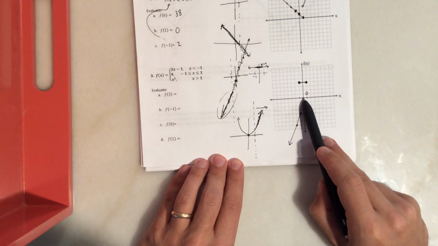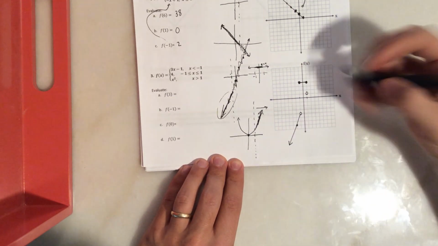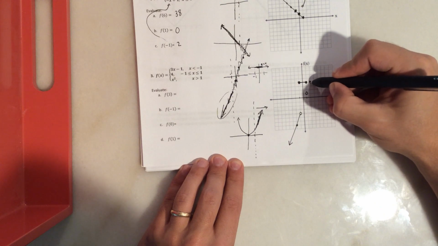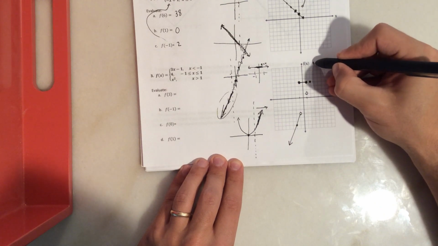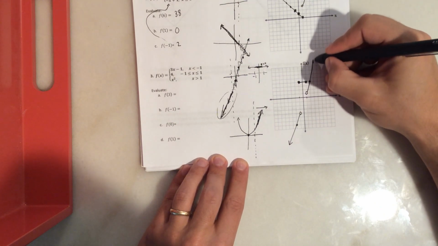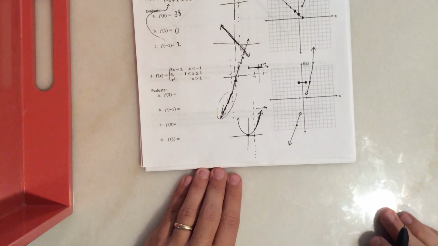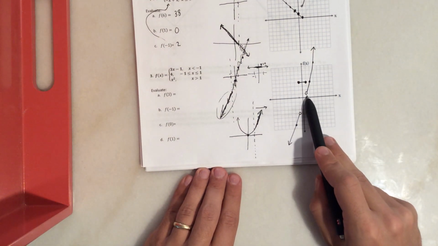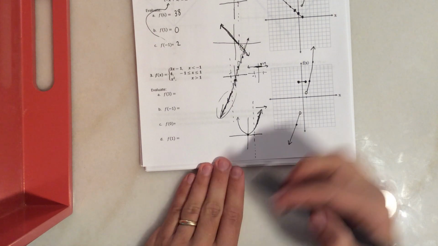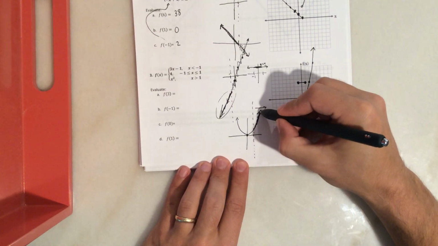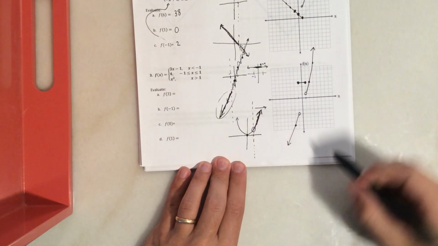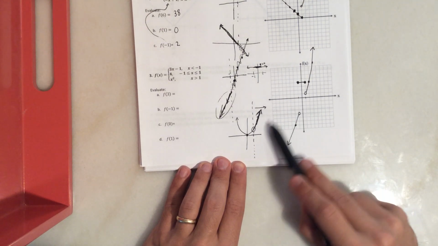Right? It would go through 0, 0. It would go through the point 1, 1, 2, 4, 3, 9, and would look like this. And again, capping it off with a closed circle. So I just kept this section of the graph. I said closed, I should have said open, sorry.